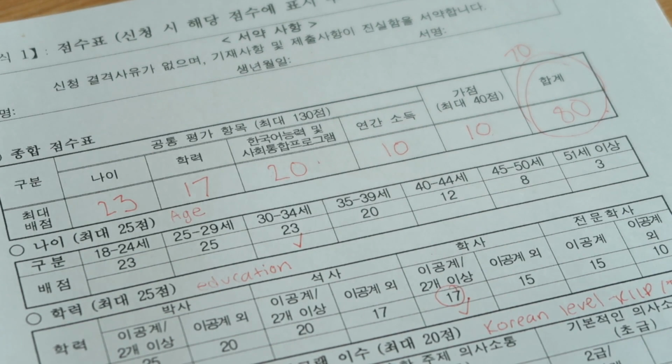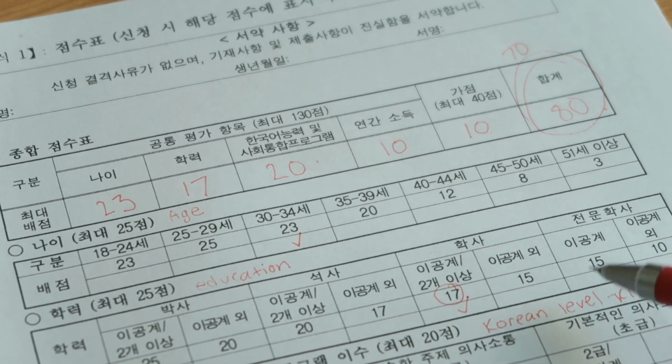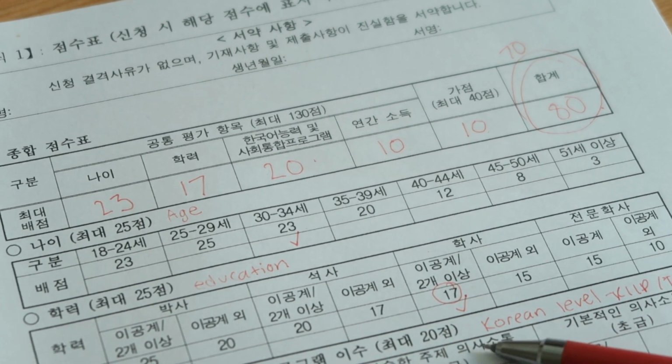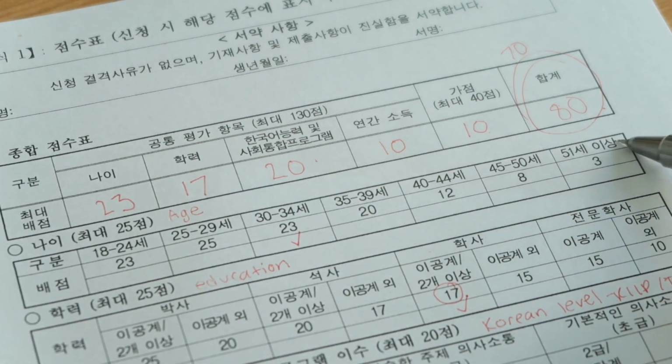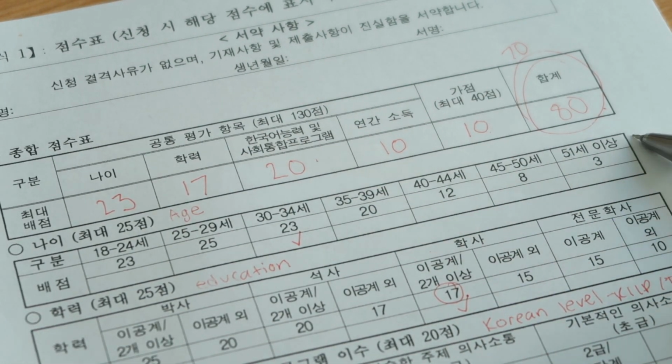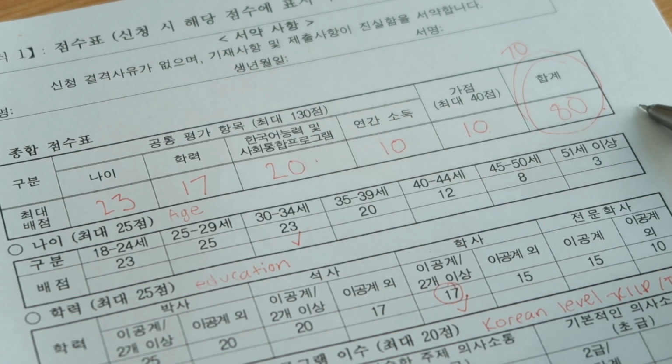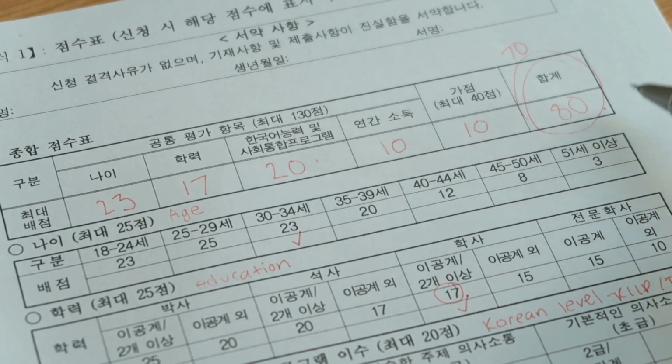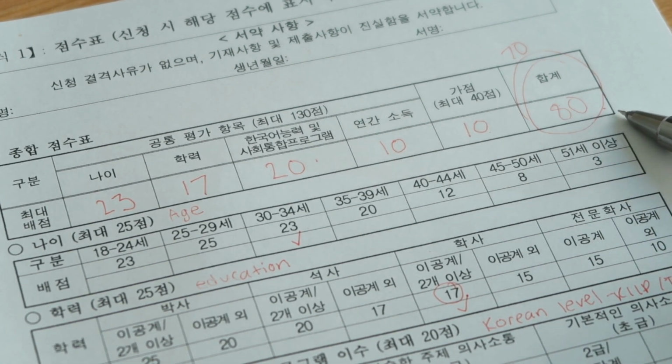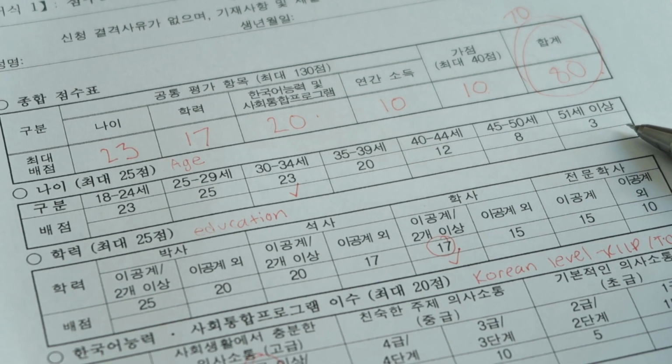Woo! But something I wanted to point out to you guys is an unfortunate fact about this visa, because you have to prove these points every time you renew your visa. So if I get these 80 points 1 year and then next year I go to renew my visa, there's a possibility that I don't have 80 points anymore. The problem is age.